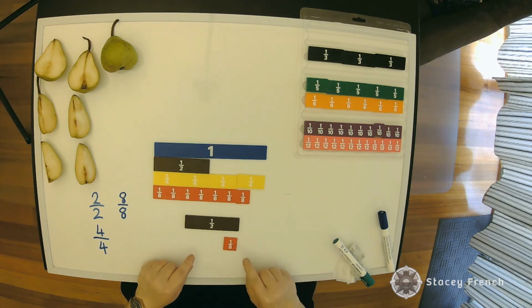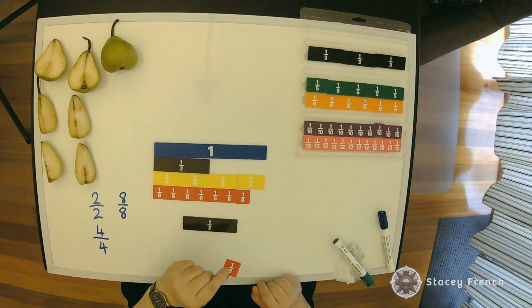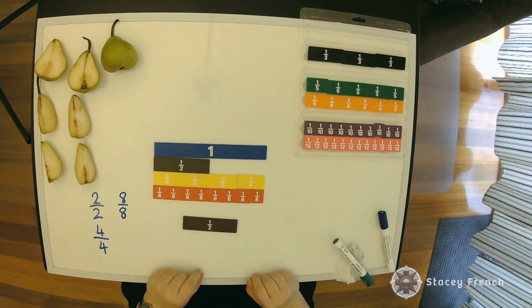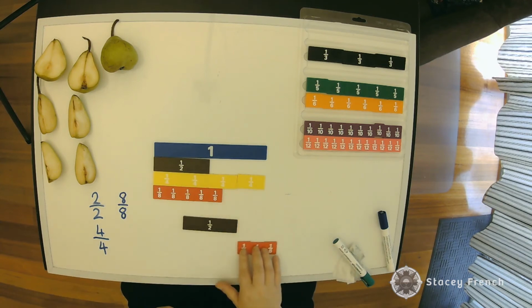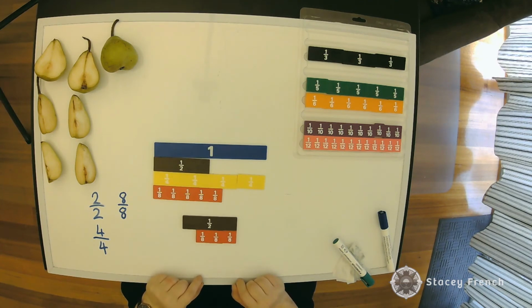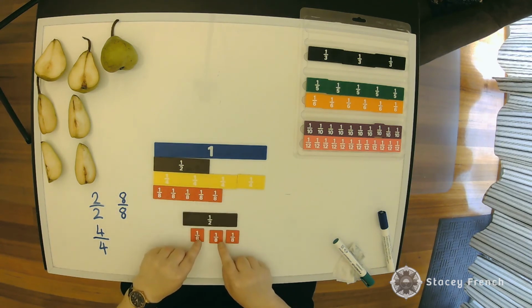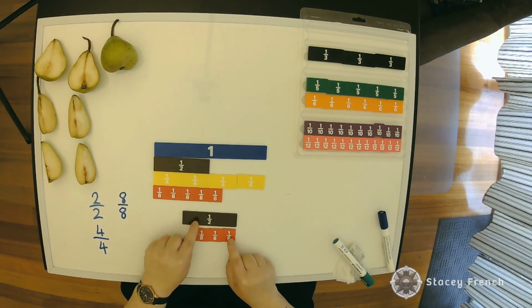Would I rather eat a half a chocolate bar or an eighth of a chocolate bar? Well, I'd rather eat a half a chocolate bar because it's bigger than the eighth, which is only one little bit. Would I rather eat a half a chocolate bar or 3/8 of a chocolate bar? Let's have a look. Well, I know which one I'd rather eat. Half a chocolate bar. Because the 3/8 don't equal the same amount of space. I'd rather eat the half.